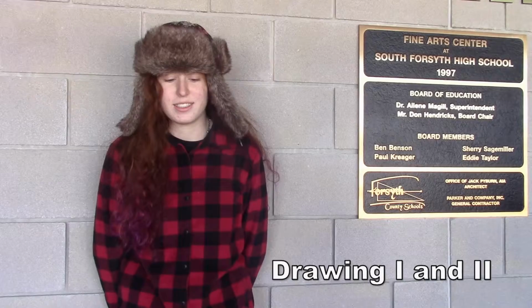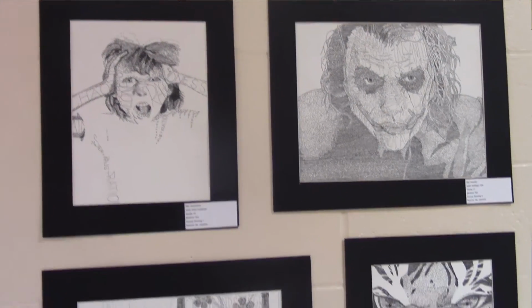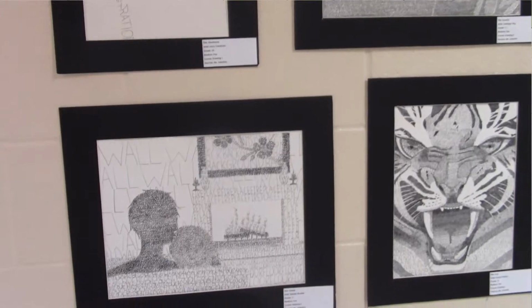In drawing class, we draw things, mostly working on compositions and just the way that we can make things come across. The materials for drawings are charcoal and lead.